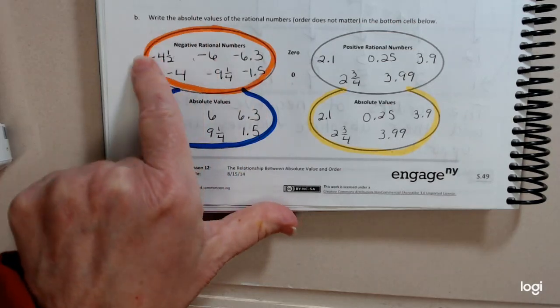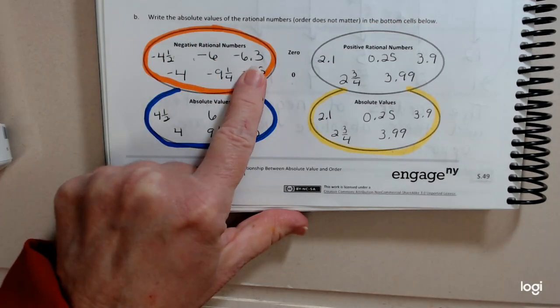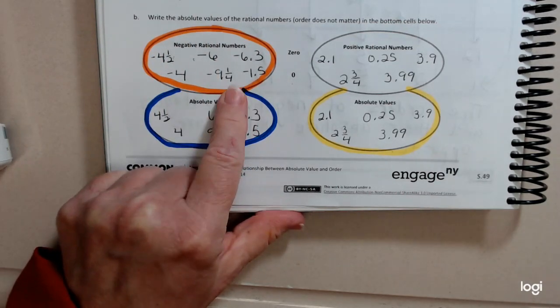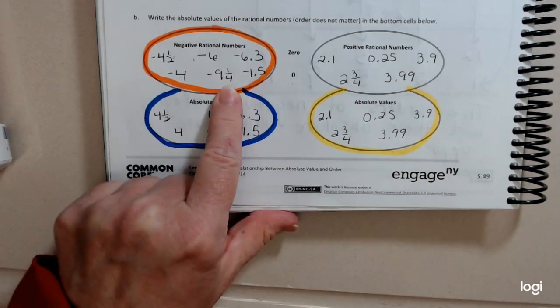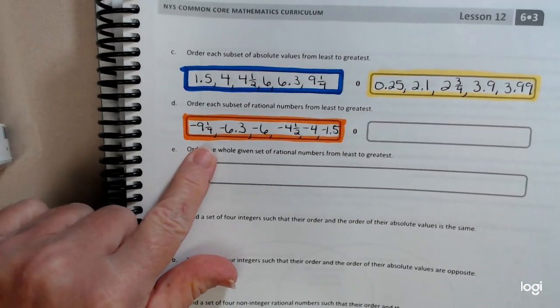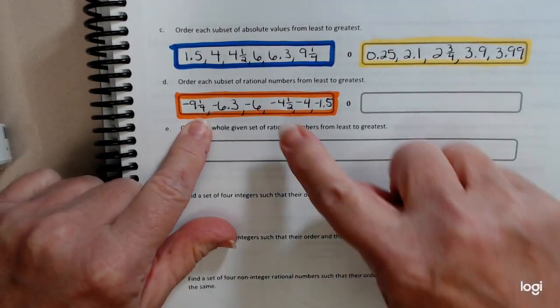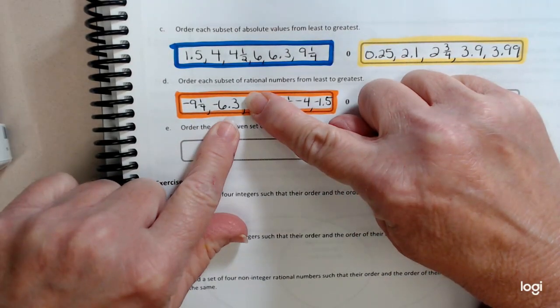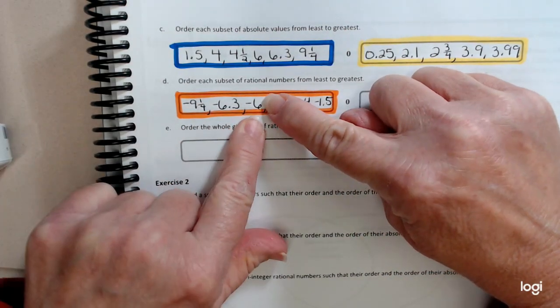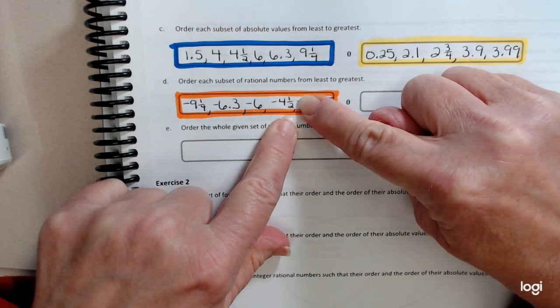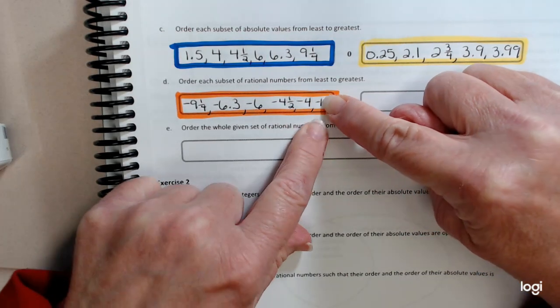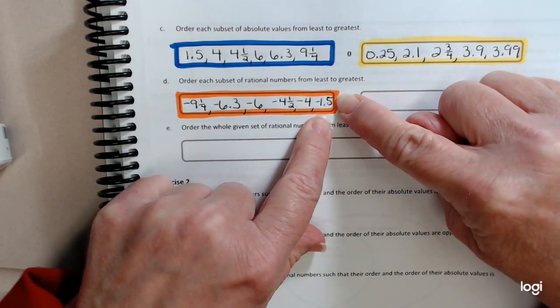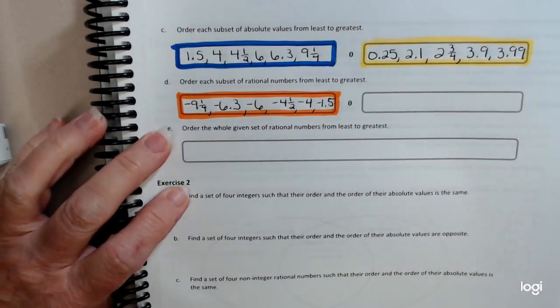Remember, the larger the number it is, the smaller or the farther away it is from 0. So the smallest number we had here was negative 9 1/4. Then it went to negative 6 3/10, negative 6, negative 4 1/2, negative 4, and then negative 1 5/10. We're getting closer to 0.